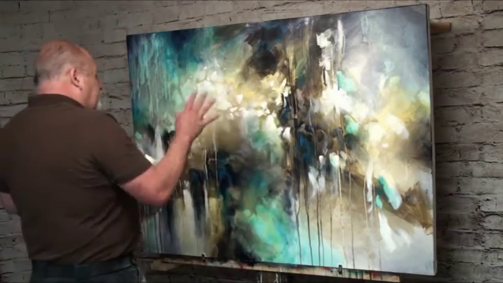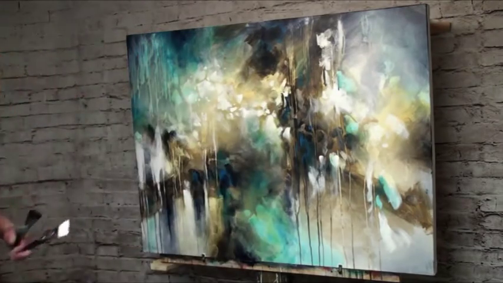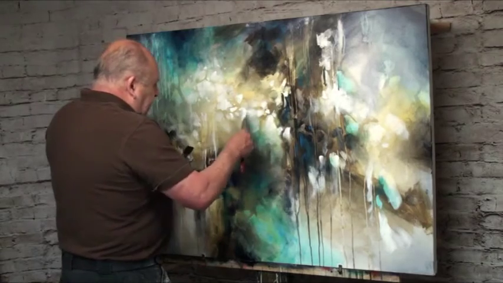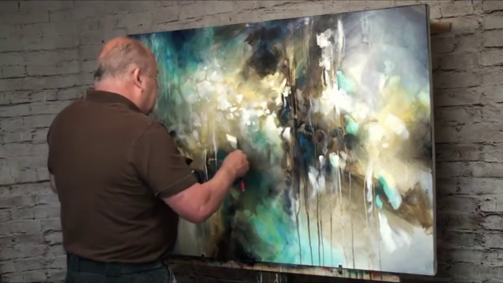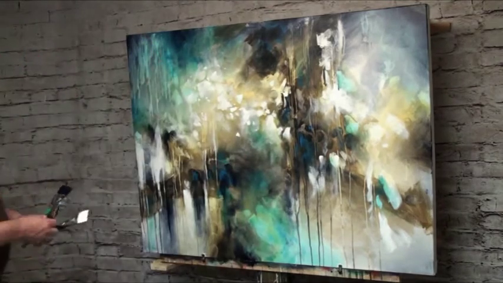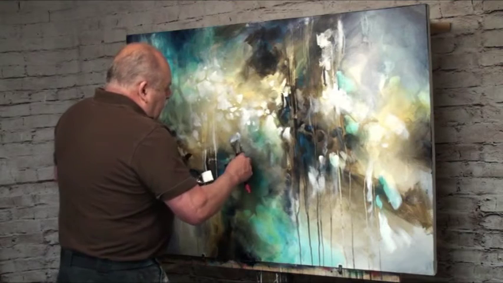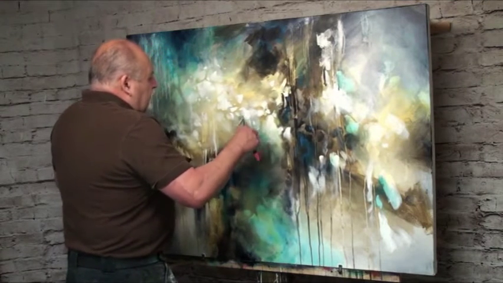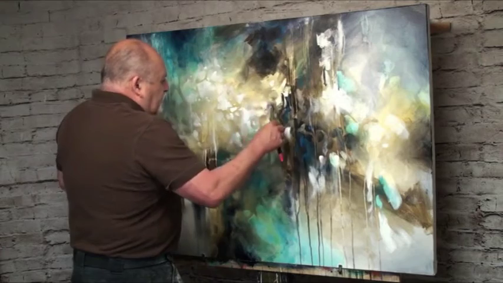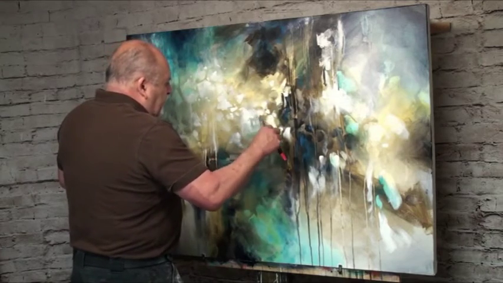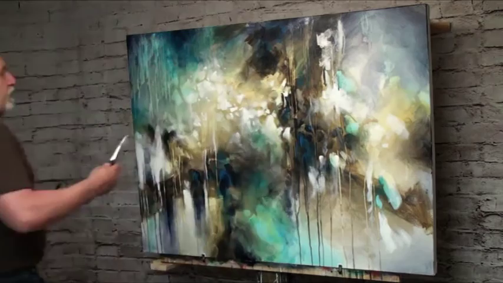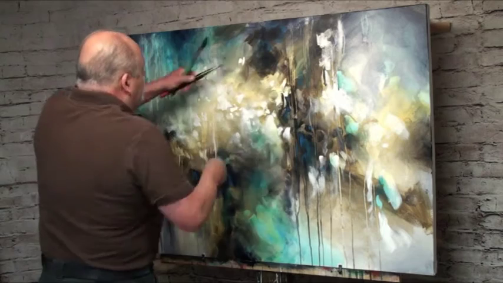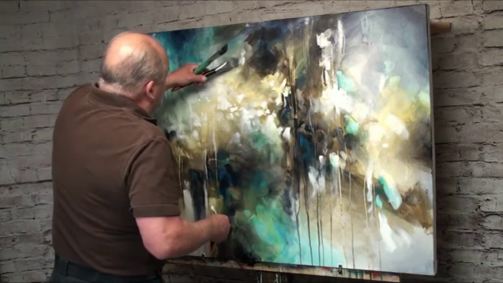Yeah, I like this a lot. That's really giving it some movement. But I see a straight line here, which I don't like. So I'm going to bring this down a little, break some of the hard edges. We'll make it appear to go back. And I'm just going to apply a little bit up here.